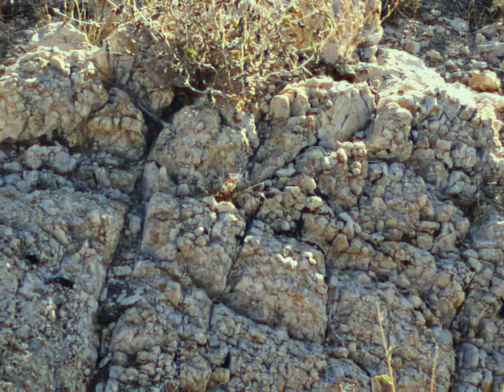Fault movement can create structural basins, like you see here in Pleasant Valley. Structural basins occur when there is a displacement and weakness in the fault.